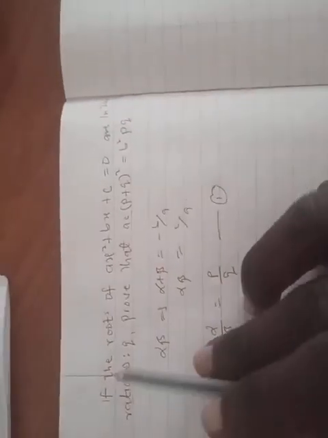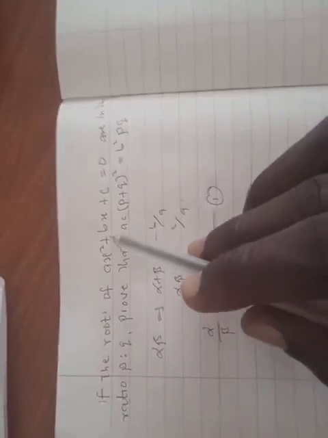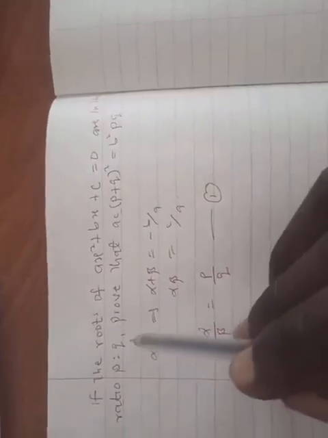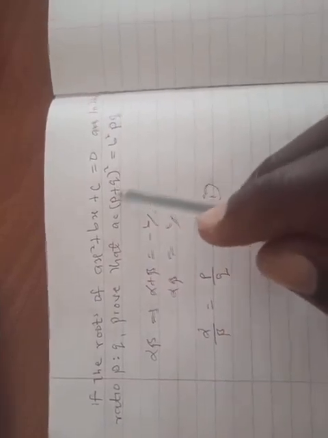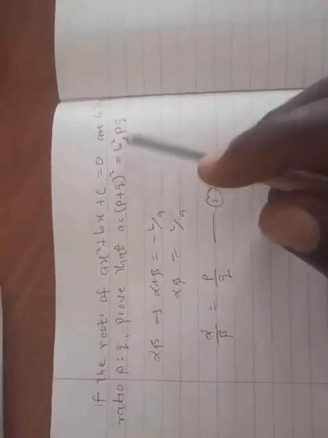Students, good day. As I promised, I will prove this again, though we have done it in class. See this: if the roots of ax squared plus bx plus c equal to 0 are in the ratio p to q, prove that ac(p plus q) squared is equal to b squared pq.